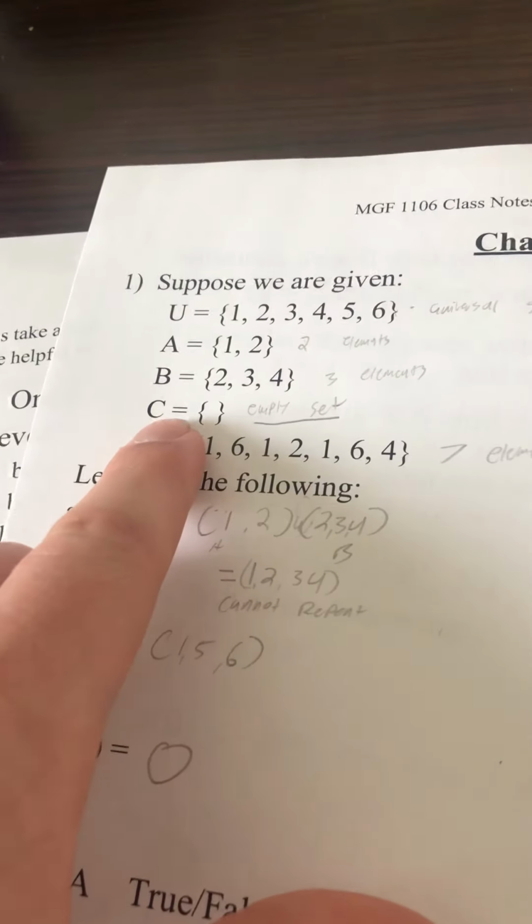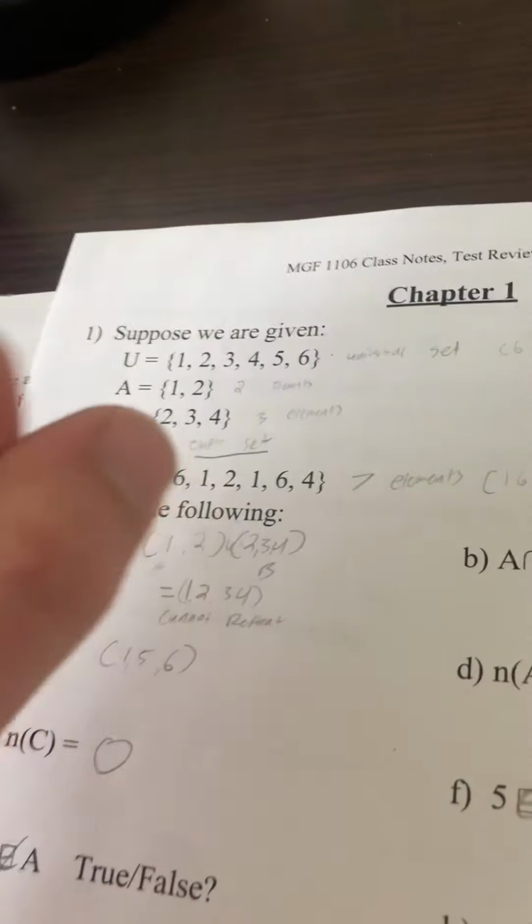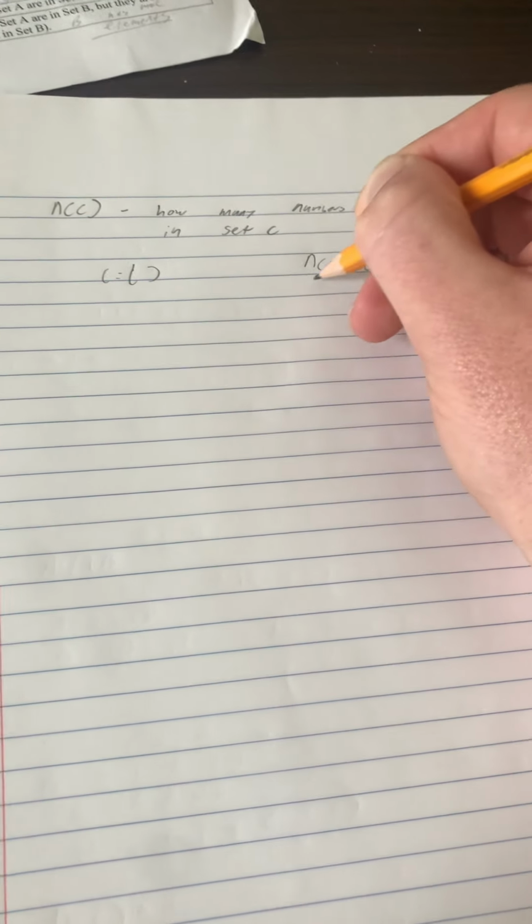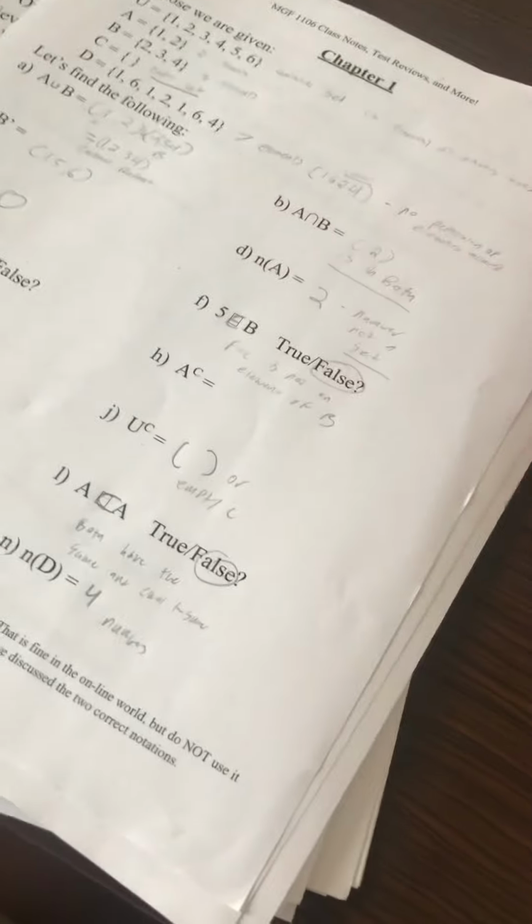Well, let's go back to our guide here. We can see that set C is empty, 0. So let's go ahead and write out set C, which is equal to nothing. So there are no numbers in there. So the answer is equal to 0. There are no numbers inside of set C. That's a pretty easy one.